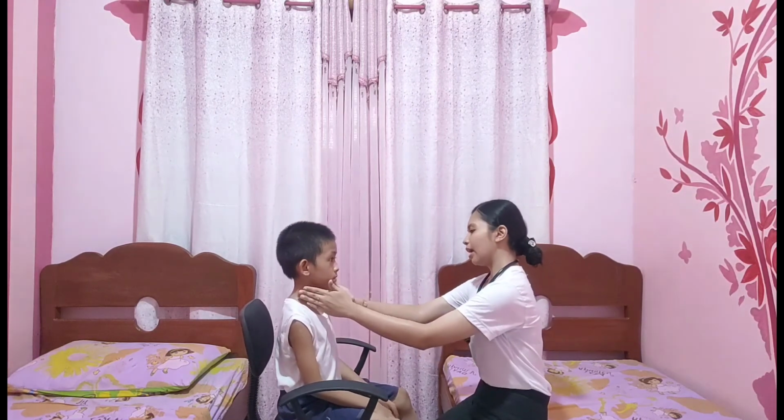The lymph nodes can move freely, the consistency is soft, and they are non-tender. There is no abnormality in the head and neck upon palpation. Take note that the normal lymph node size is 1 centimeter or less. If it's greater than 1 centimeter, it is abnormal. Finally, record the collected data for legal documentation as the basis of the patient's condition.